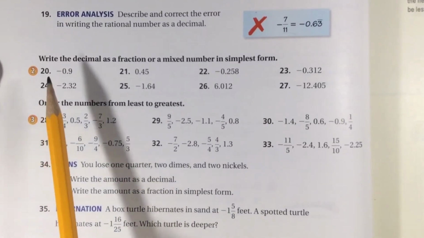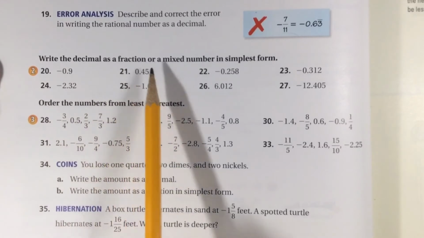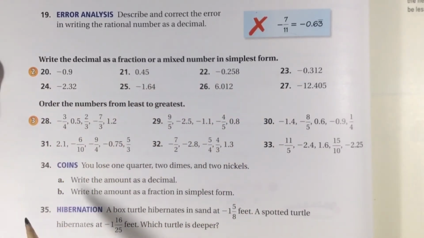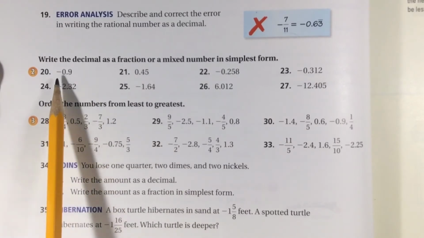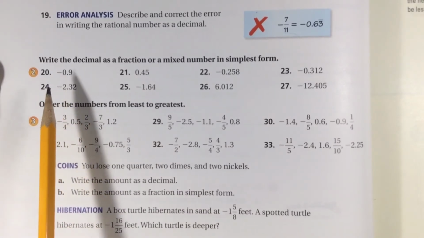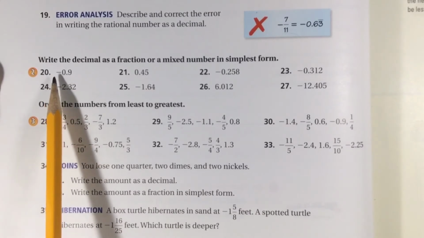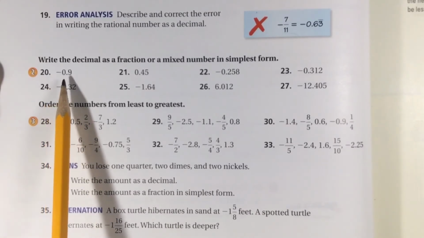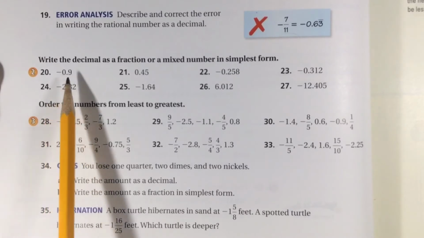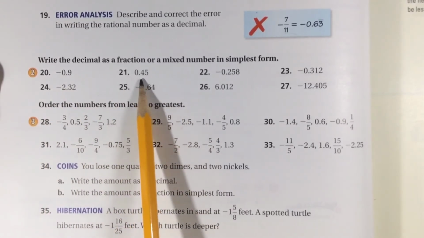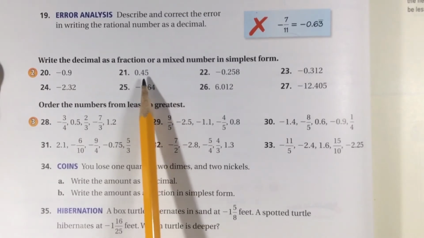Okay, for these problems, write the decimal as a fraction or mixed number in simplest form. So you can go back to the lesson to see how to do this if you need a reminder, but if you can read the decimals correctly, then you will get them correct. This is negative 9/10. So negative 9/10. Positive. So number 21 is positive 45 hundredths, which simplifies to 9/20.